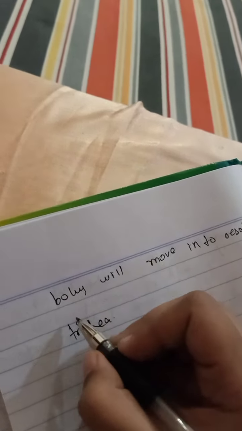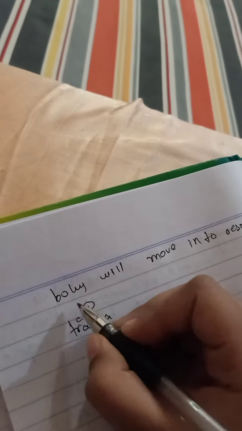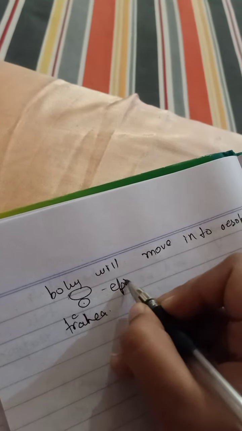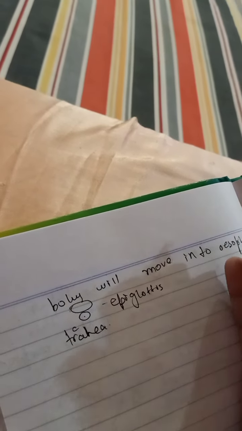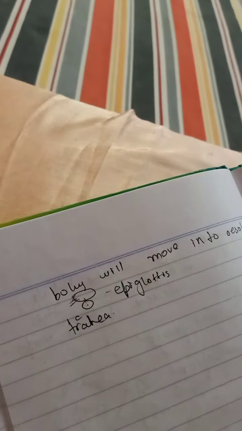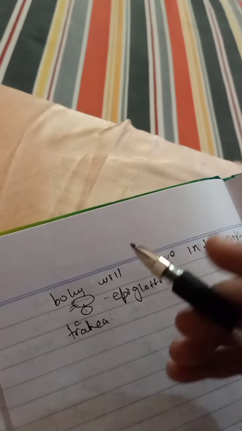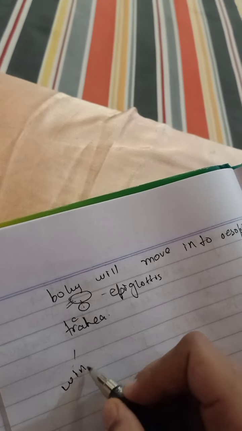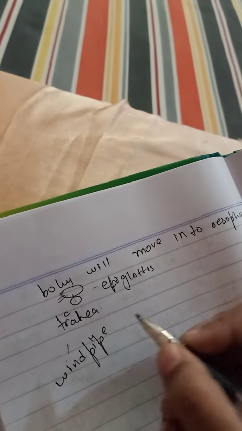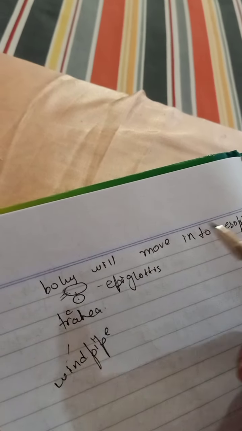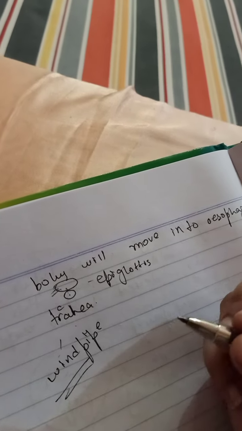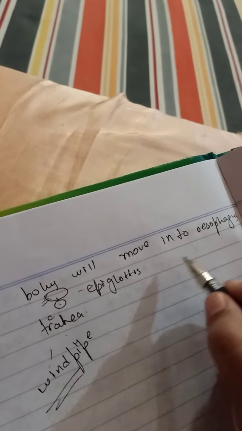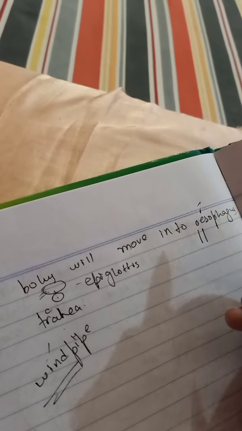Okay, and the trachea has a covering, first the glottis, and after the glottis there is the epiglottis. The epiglottis is a cartilage that covers the trachea, the windpipe. Why? Because if food moved into the trachea, that would be a problem, because this is a windpipe. So the food moves into the esophagus, the food pipe.